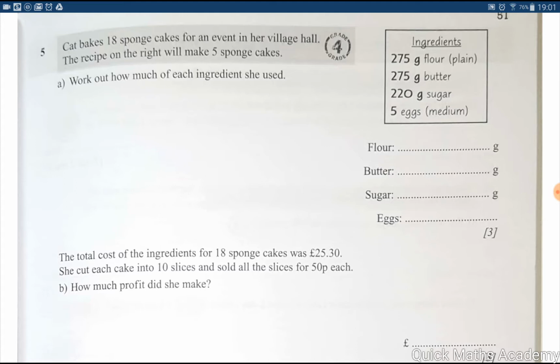Okay, it's exercise number 5. Cat bakes 18 sponge cakes for an event in her village hall. The recipe on the right will make 5 sponge cakes. So we have these ingredients here, and they are good for 5 sponge cakes. Work out how much of each ingredient she used.